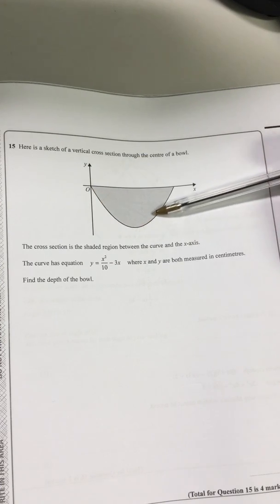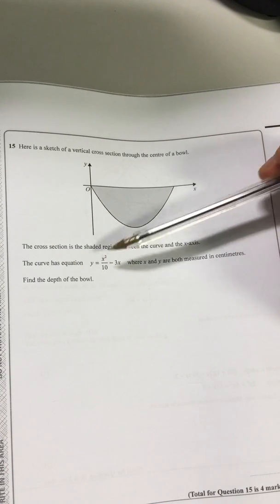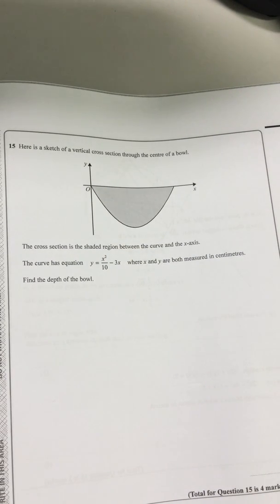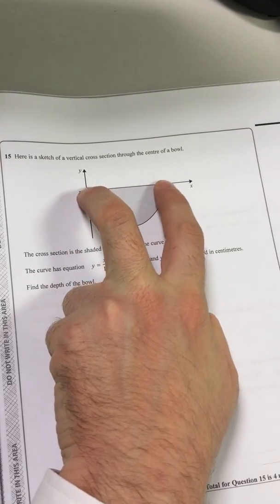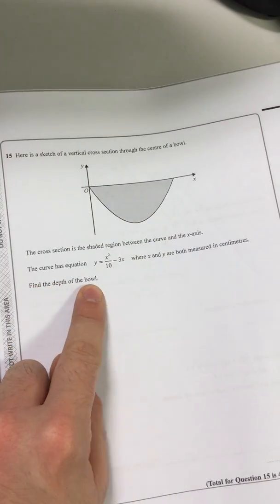Okay, there we go. The curve has an equation of x squared over 10 minus 3x, where x and y are both measured in centimetres. So this is a certain amount of centimetres wide, and this is a certain amount of centimetres down. Find the depth of the bowl.